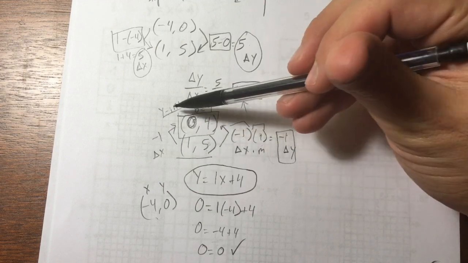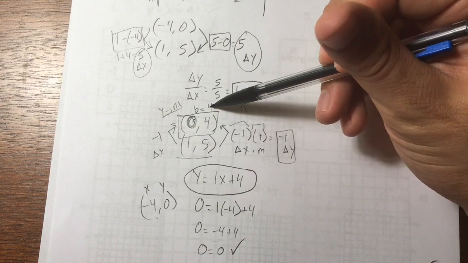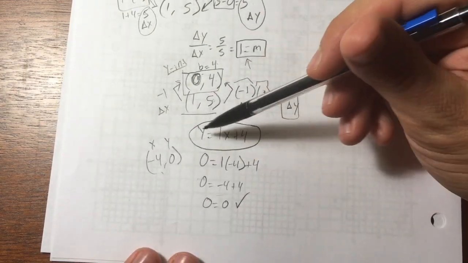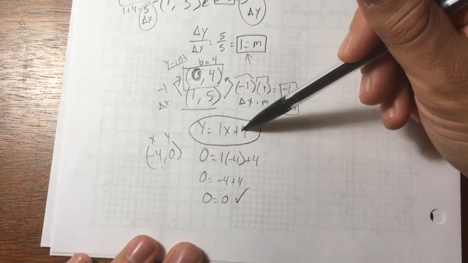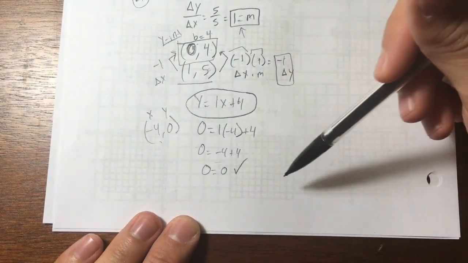Now this point (0, 4) is our y-intercept, so that means our b value is +4. And I can write our equation as y equals 1x plus 4. Then we just use this last coordinate point to check our work, and we were all set.